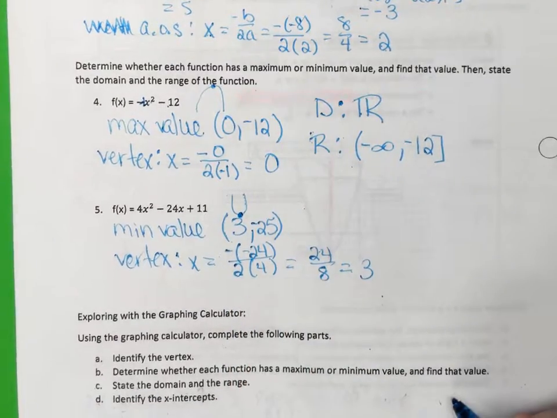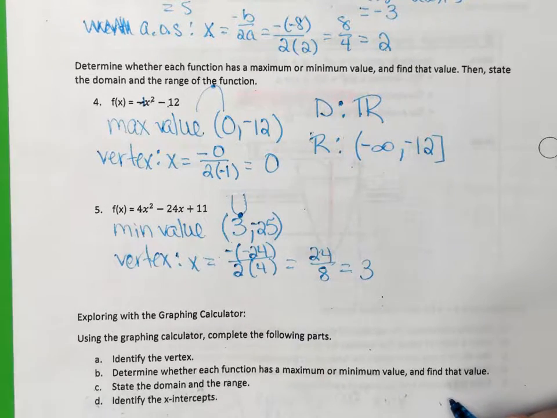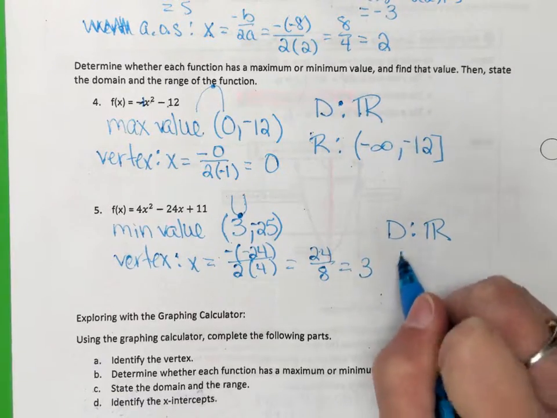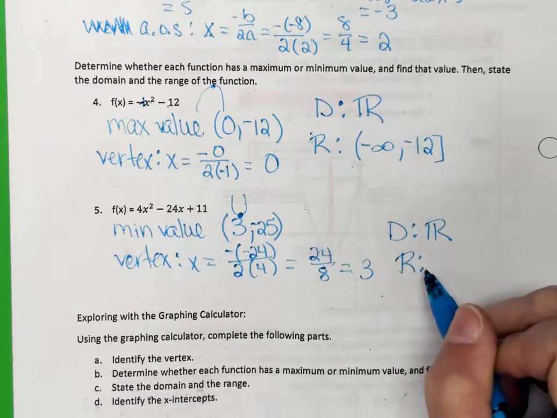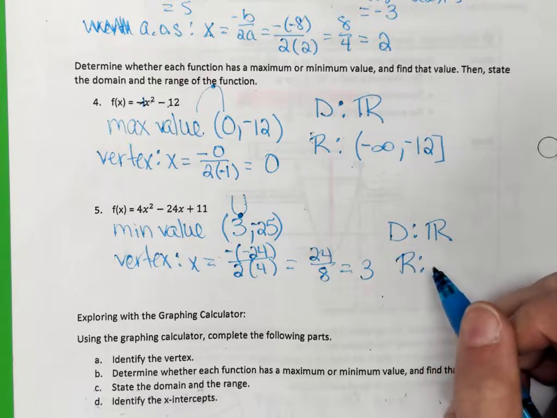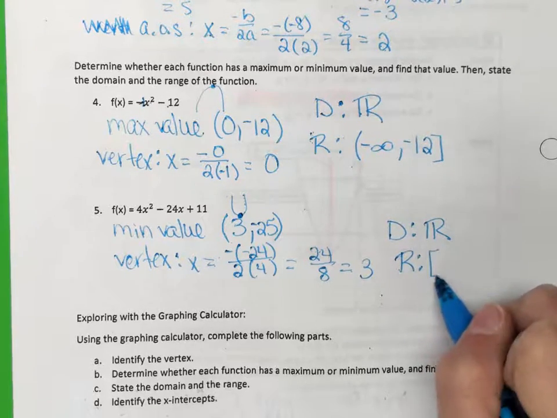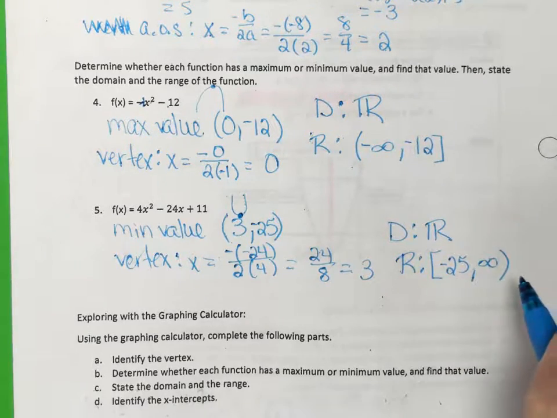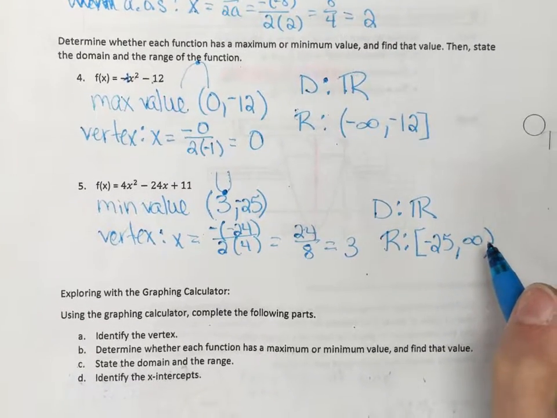Oh my gosh. I'm just dying over here from how difficult these are. Alright, what's my domain? All real numbers. I feel like I'm insulting your intelligence because this is so easy. Alright, what's the bottom? -25. What's the top? Infinity. You should be offended at how easy these are.